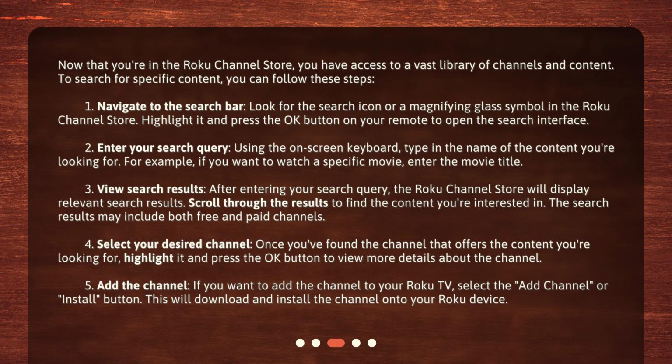4. Select your desired channel. Once you've found the channel that offers the content you're looking for, highlight it and press the OK button to view more details about the channel. 5. Add the channel. If you want to add the channel to your Roku TV, select the Add Channel or Install button. This will download and install the channel onto your Roku device.